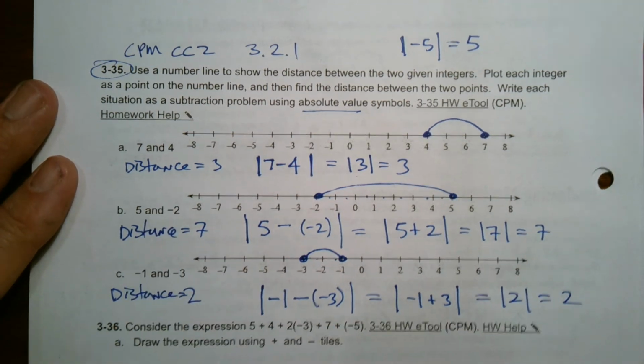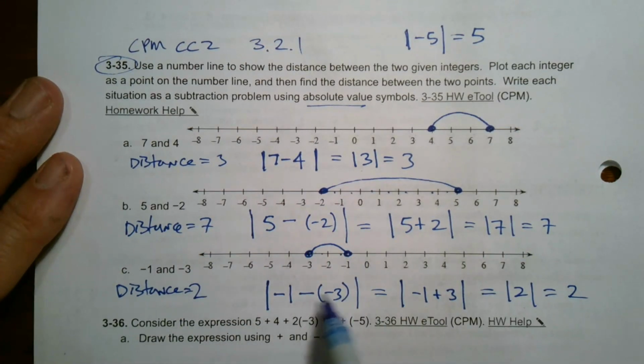So again, there's my showing how to do it using a number line and showing how to do it using absolute value symbols and subtraction. There you go.